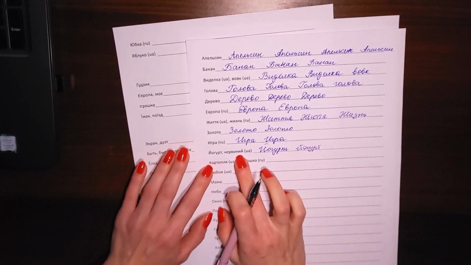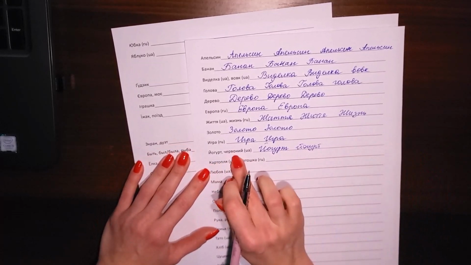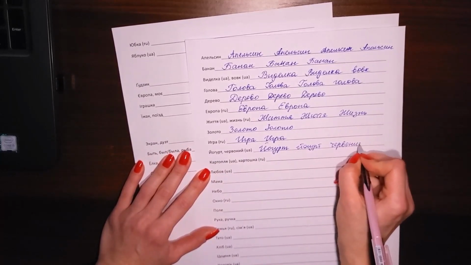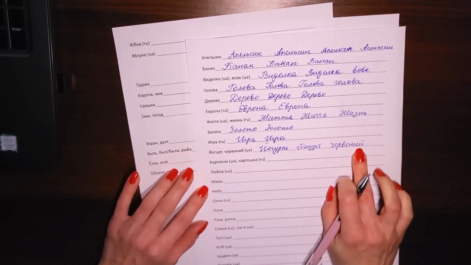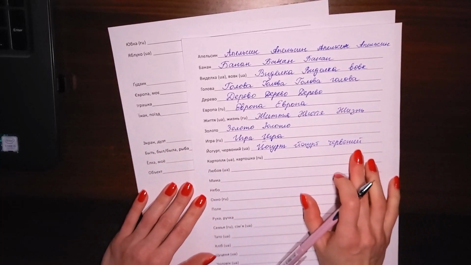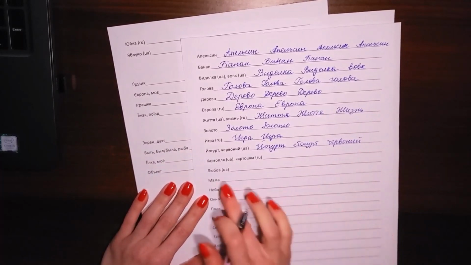And if we have U in the end, червоний, it's red in Ukrainian. I will write U in the end, because adjectives in masculine gender have U in the end.